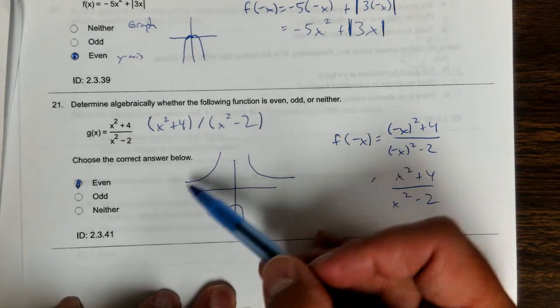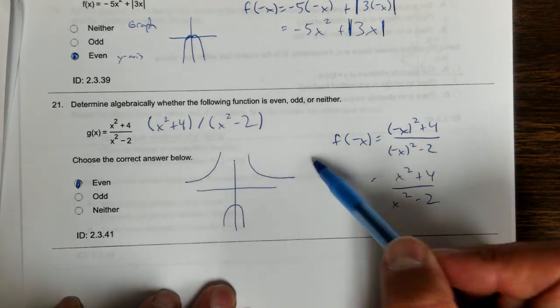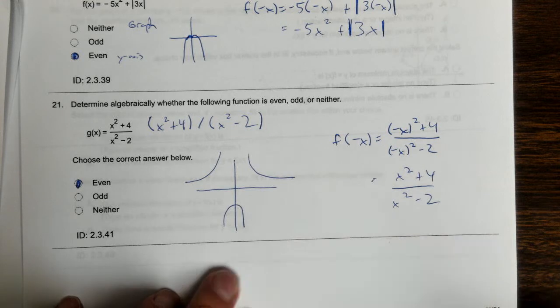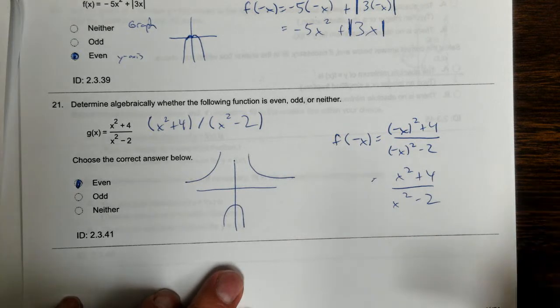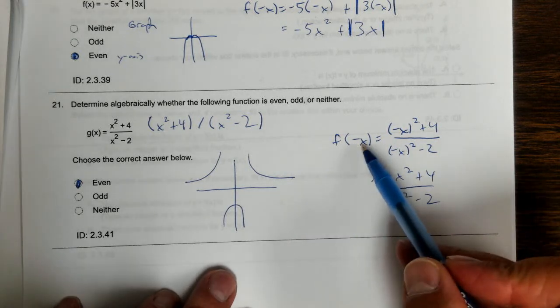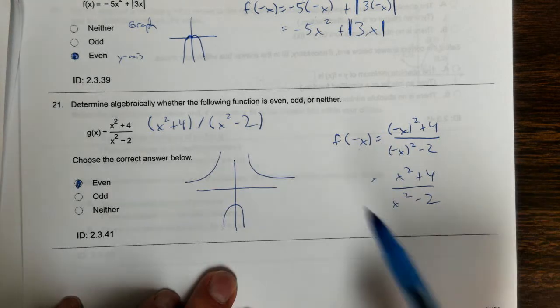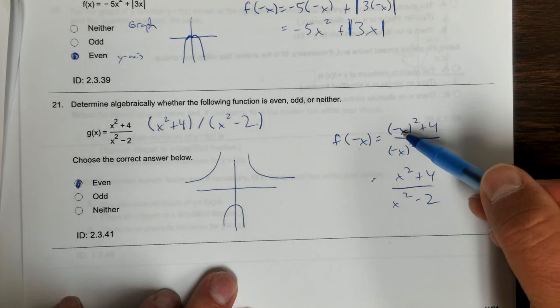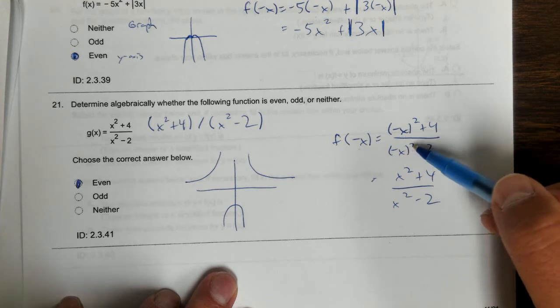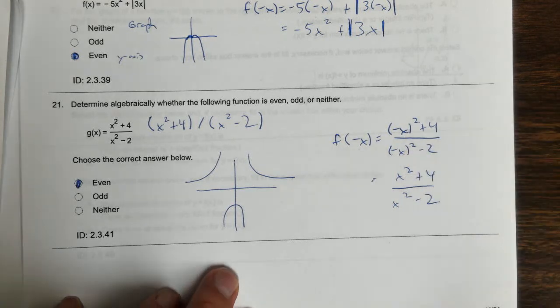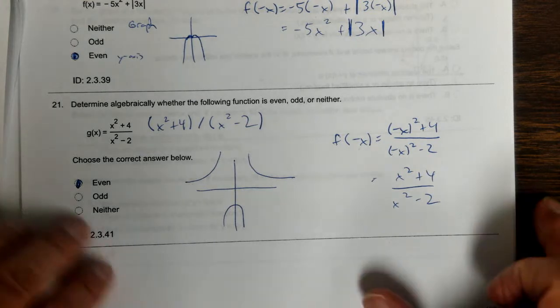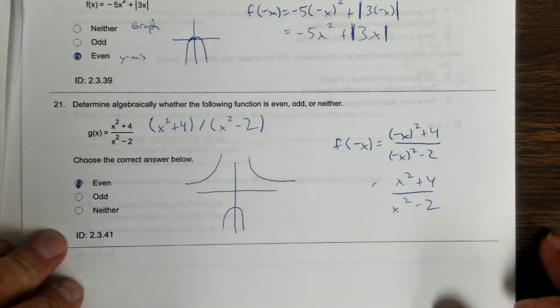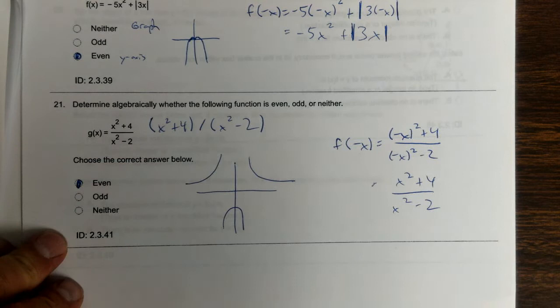So your graph looked like this, where the left and right kind of matched, and here too. It's not to scale. And here's where I put F instead of G. It doesn't really matter in this case. But if you do your negative x's in there, they change to positives.